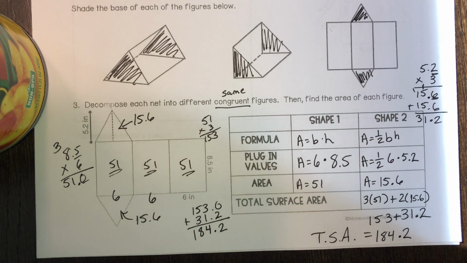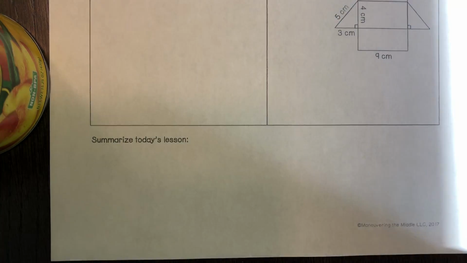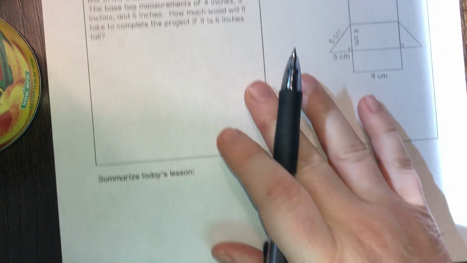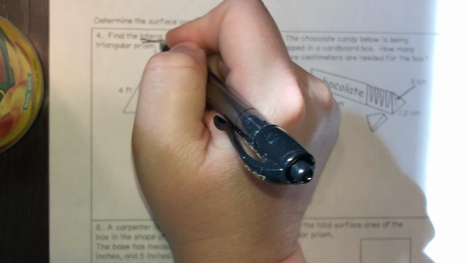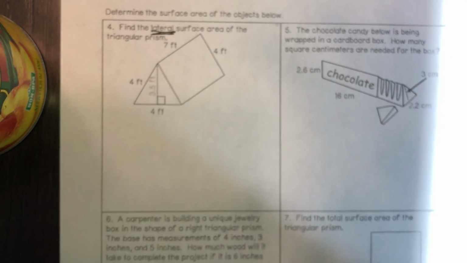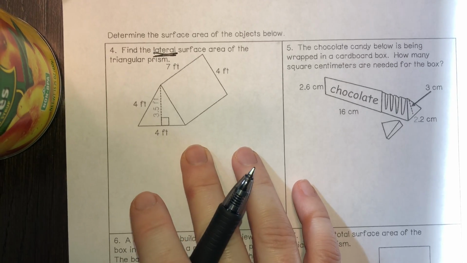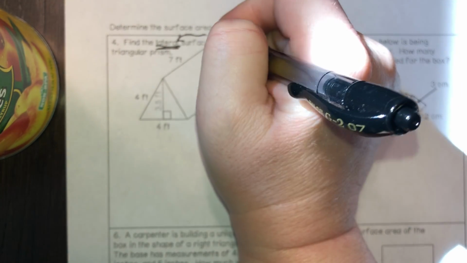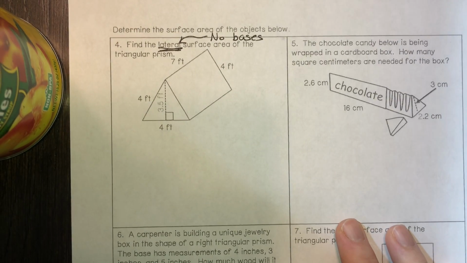Okay. All right, let's turn it over to the back and look at some practice examples. First one we have here, we've got find the lateral. Ooh, we talked about that in the last video. Lateral surface area has to do with not including bases. No bases included. That means we're not going to have to find the area of the triangles.